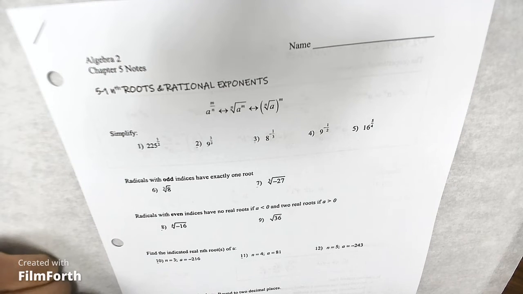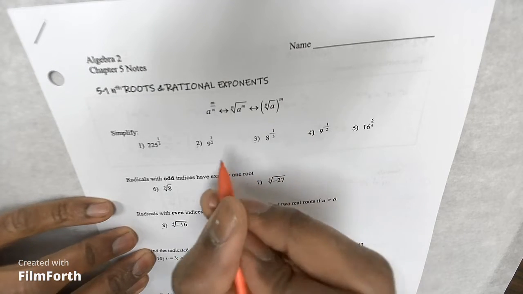Okay, in this video we will talk about roots and rational exponents. It sounds a lot more dangerous than it actually is, I promise you.